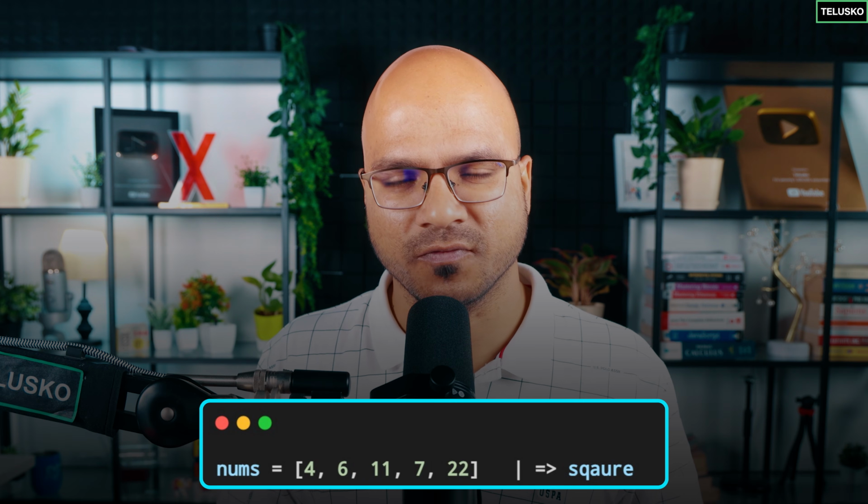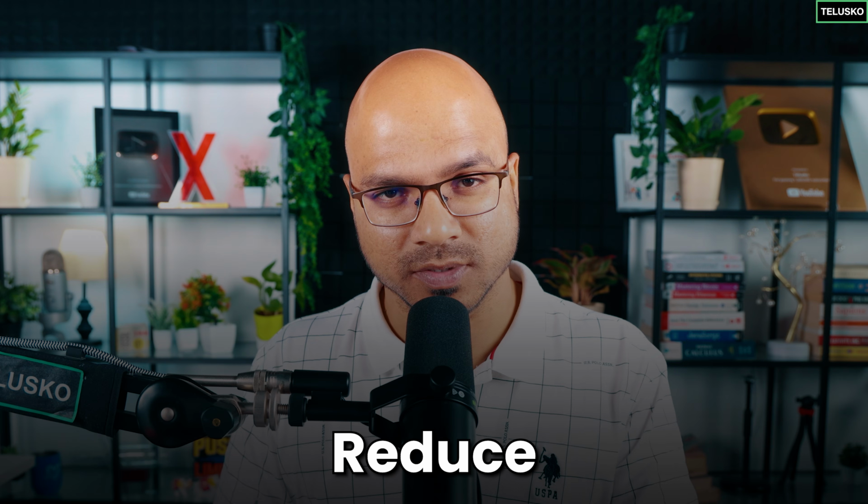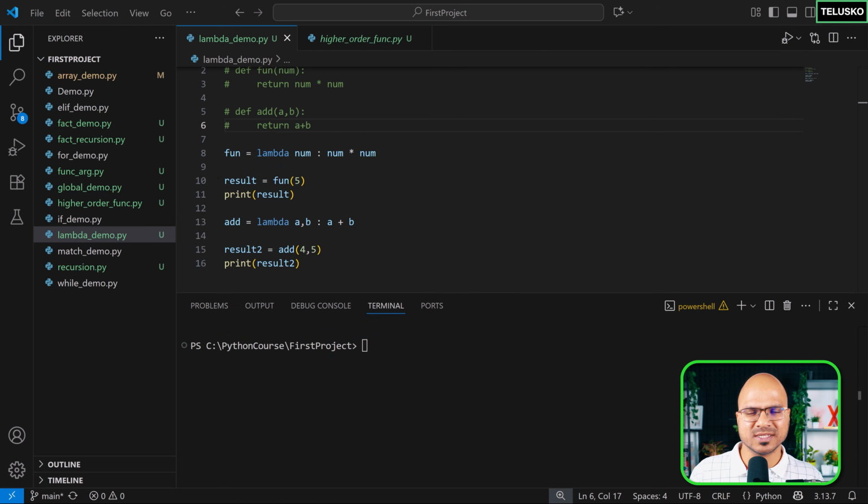You got a value, now you want to find the square of it. So you got 5 values, find the square of each value. Now that comes under map. And then maybe you got a lot of values and you want to find a single value out of it, maybe by adding all the values. And that comes under reduce. So we'll try to do that in this video or in the next video, depending upon how long the video becomes. So let's get started.